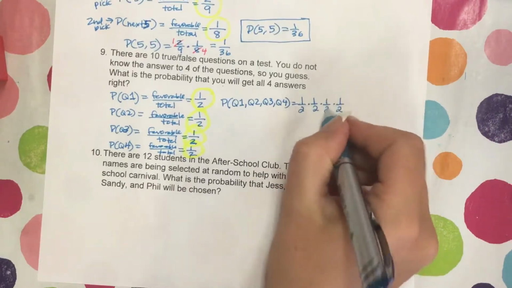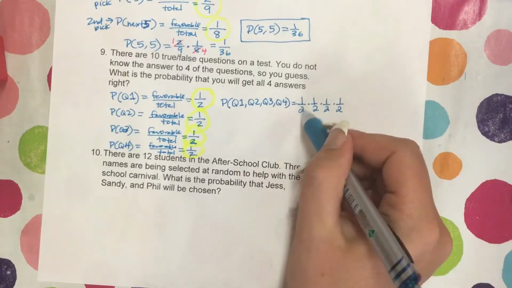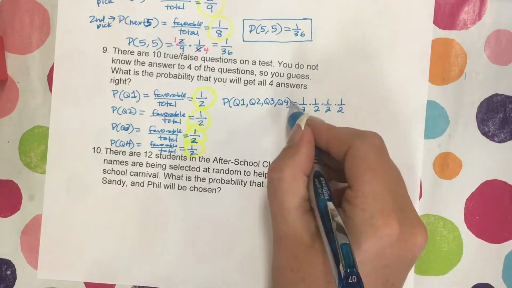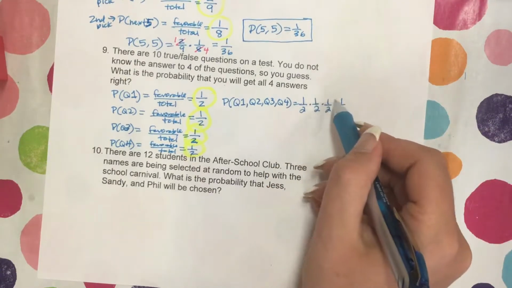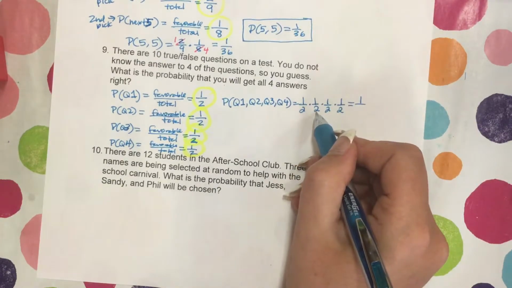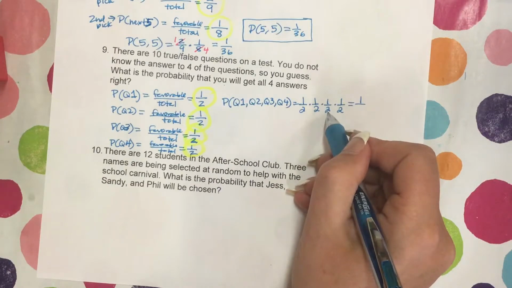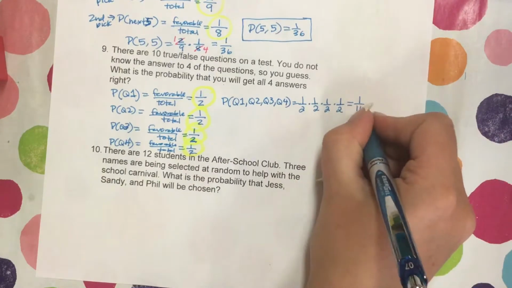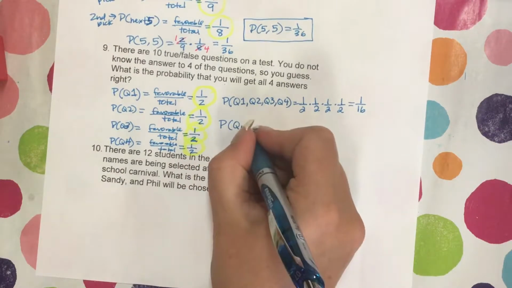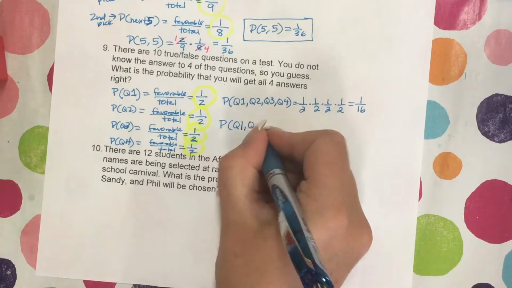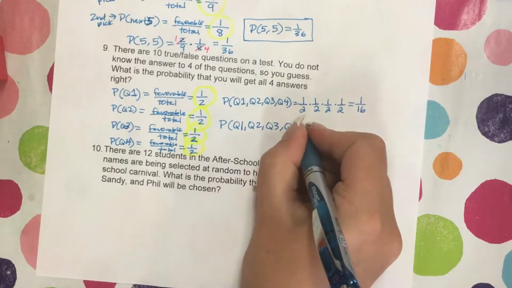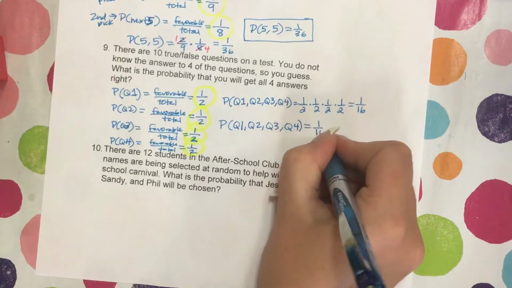We could look to cross cancel here. There is a possibility for all types of cross canceling, but there really is nothing to cross cancel because everything's a 1 on top. So then we just multiply across. So 1 times 1 times 1 times 1 is 1. And 2 times 2 is 4, times another 2 would be 8, times another 2 would be 16. So that means the probability of getting question 1, question 2, question 3, and question 4 correct is 1/16.